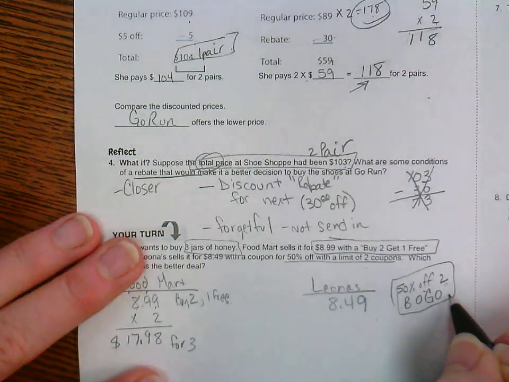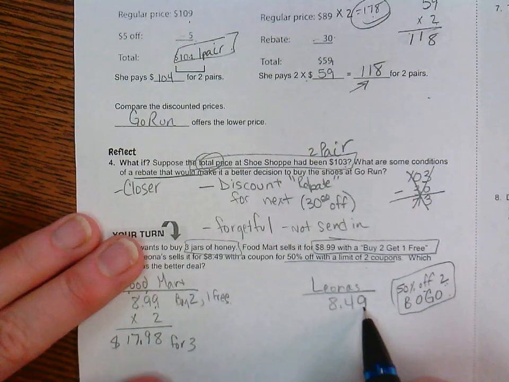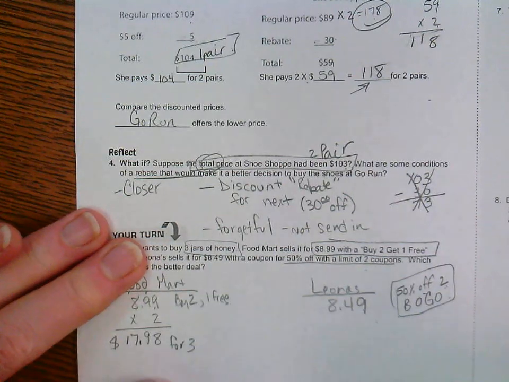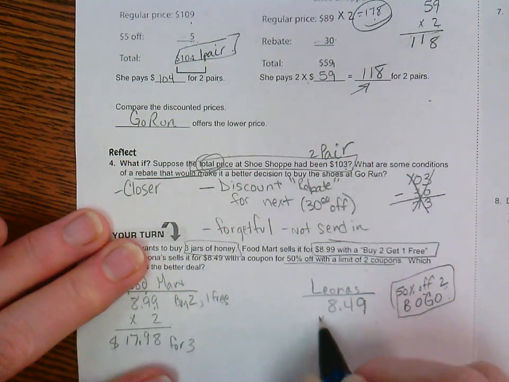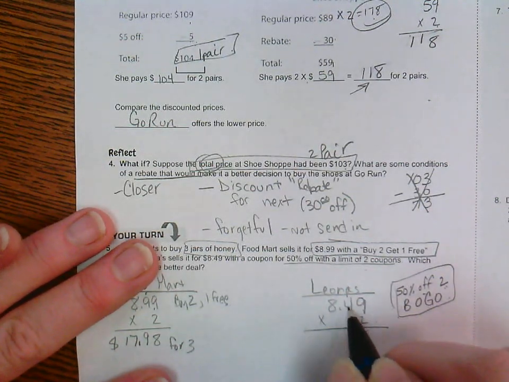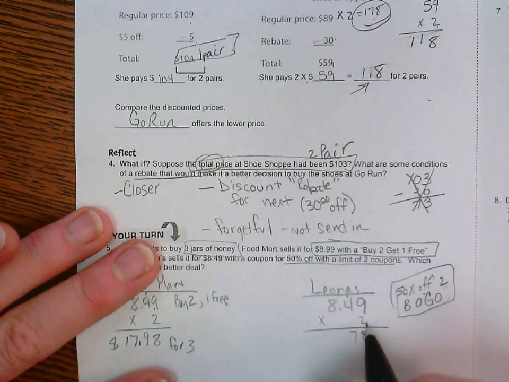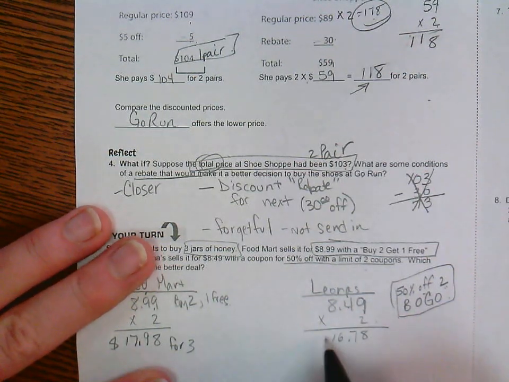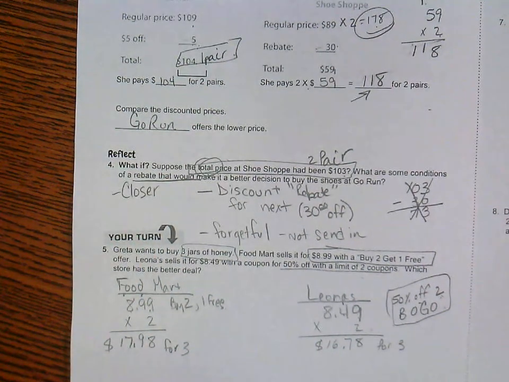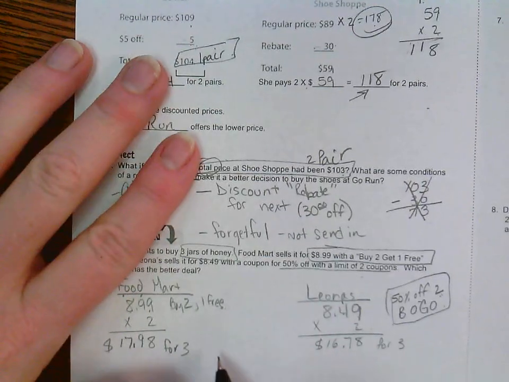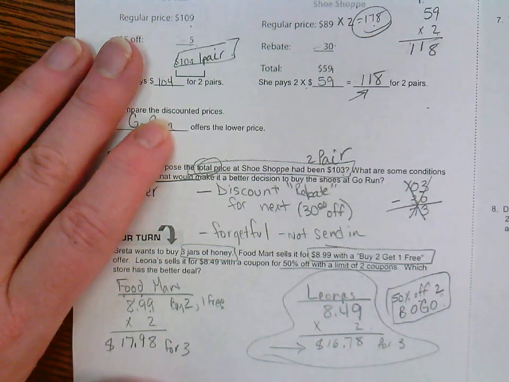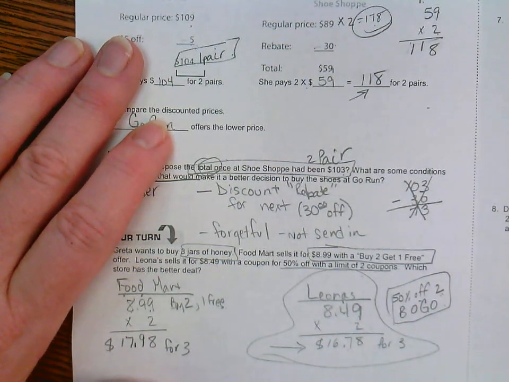Here we're doing a buy 1, get 1. So we're getting $8.49 for the first jar full price, and then the next 2 are both 50% off, so it's like we pay 1 full price. So we're going to multiply that times 2. 2 times 9 is 18, 2 times 4 is 6, and 1 is 7, 2 times 8 is 16. So that's for 3. So what was the better deal? The better deal is going to be to go Leona's for sure, because we're going to save more than $1.